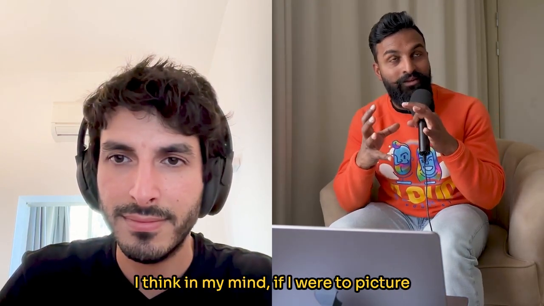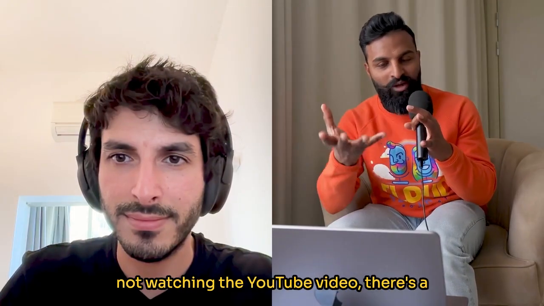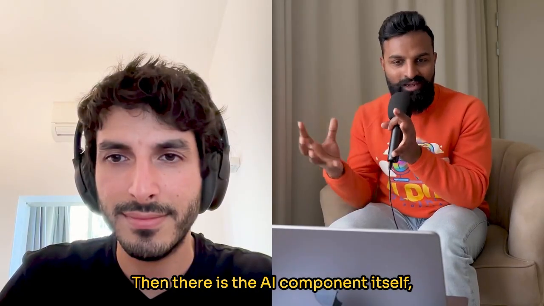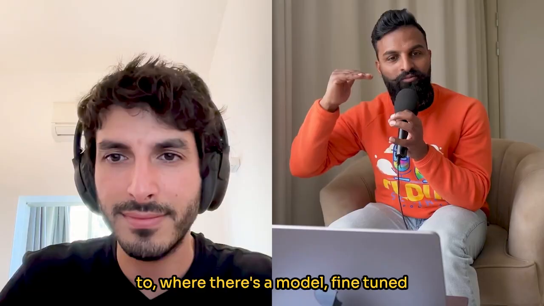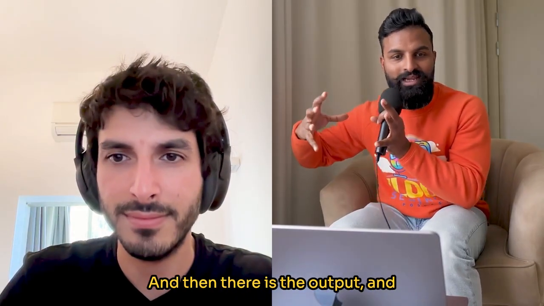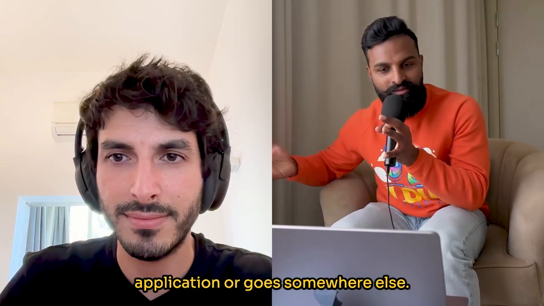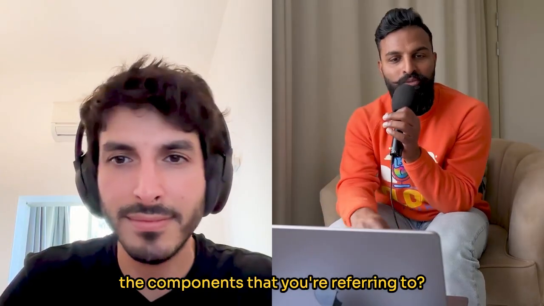In my mind, if I were to picture this as a diagram, so it's easy for people who are listening and not watching the YouTube video, there's a component which is the application itself. Then there is the AI component, which is the layers you're referring to, where there's a model, fine-tuned, RAG, and then you keep building on top of it with the agents and so on. And then there is the output, and whether the output comes back to the application or goes somewhere else. Would that be a simplified version of the components you're referring to?